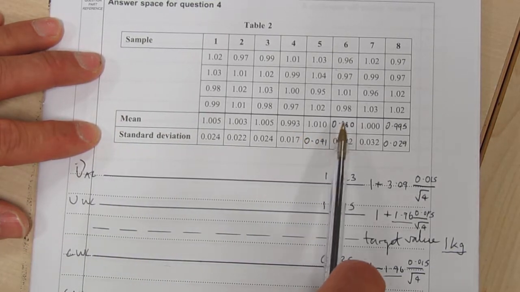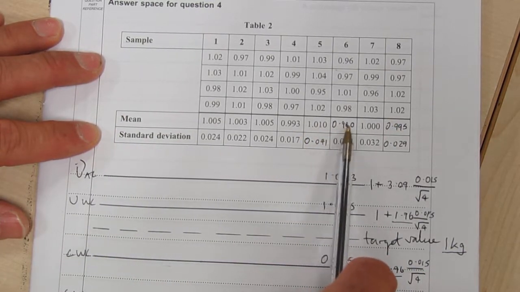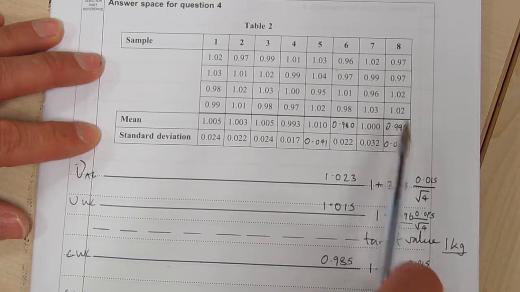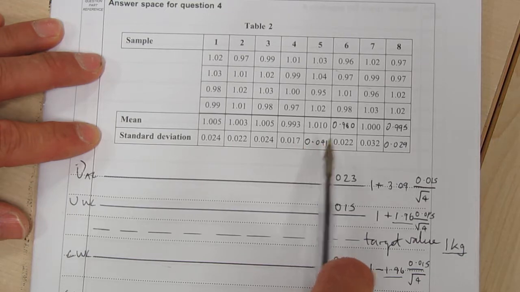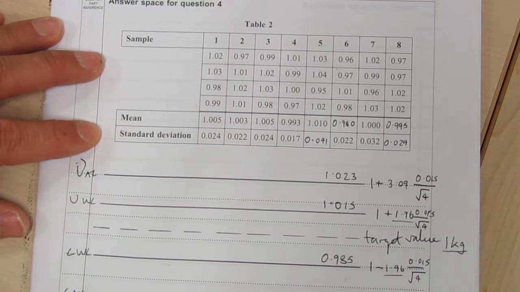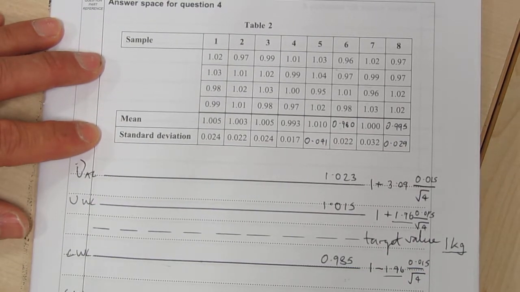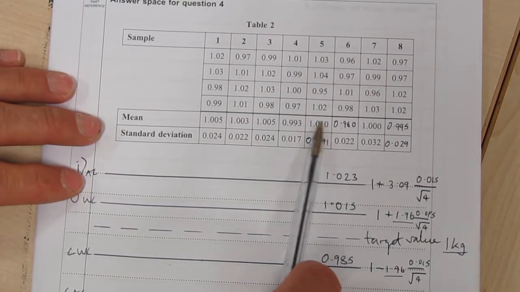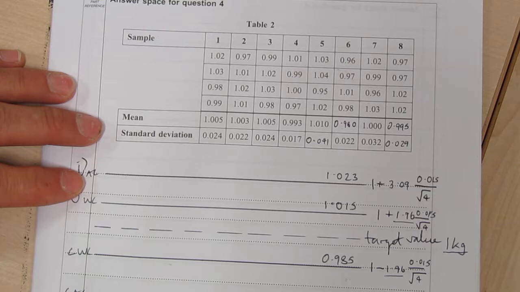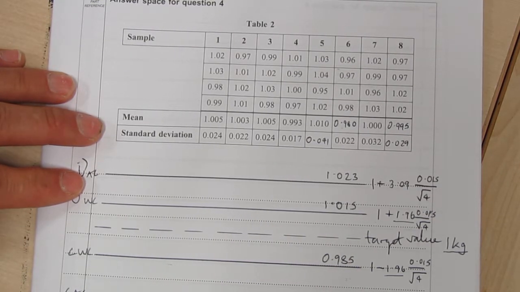So I've completed the two mean values, 0.980 and 0.995, and the two missing standard deviations, 0.041 and 0.029. And that was B part 1. We were then asked for B part 2 to comment on these values with respect to our chart for the means and for the standard deviations.